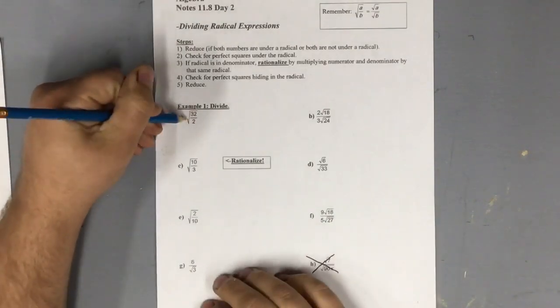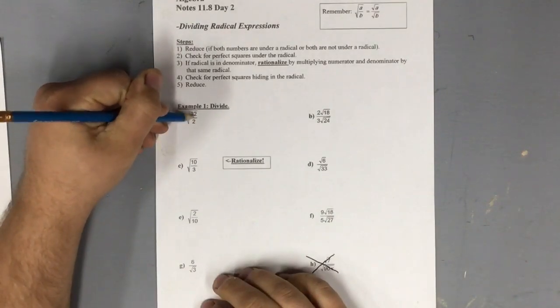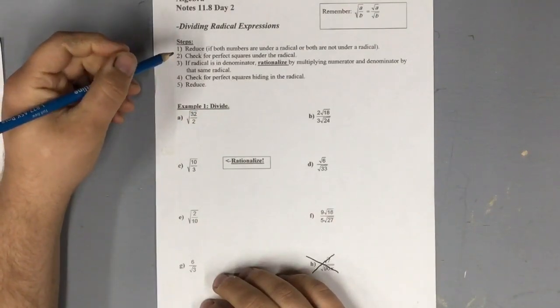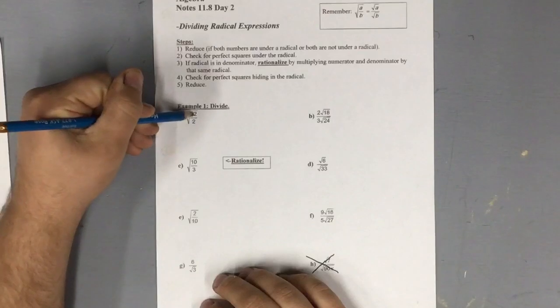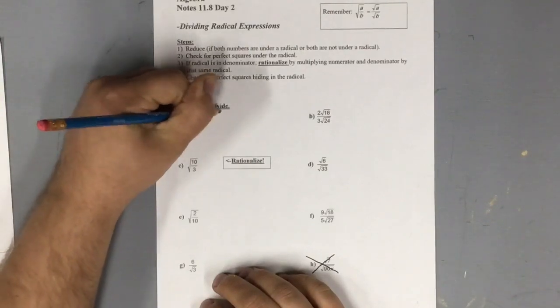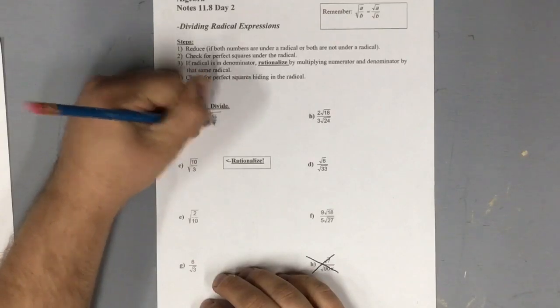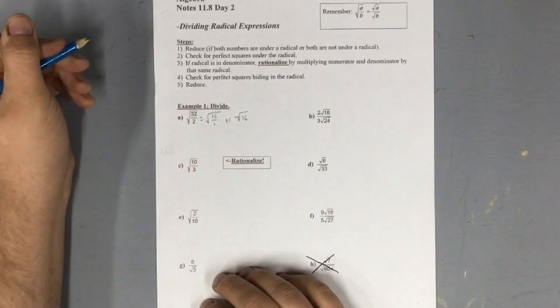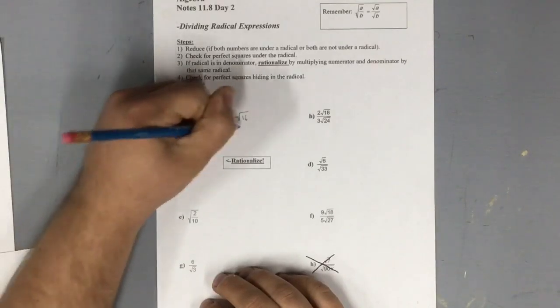So because this is one fraction underneath this radical symbol, I can reduce this by just dividing 32 by 2. If I do that, I get radical 16 over 1, or just radical 16. And both of these end up being perfect squares.